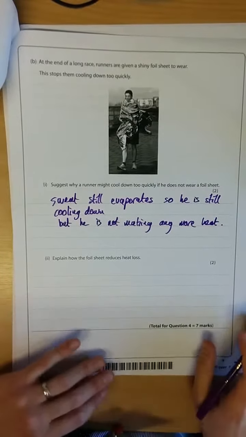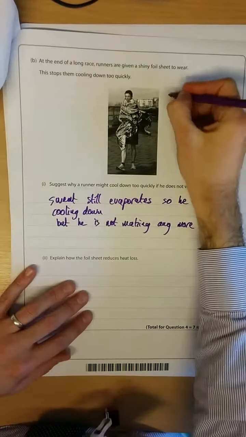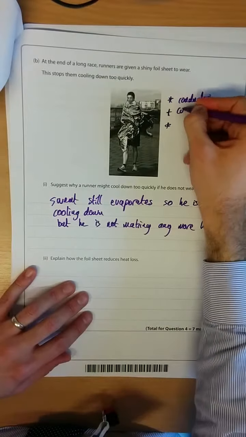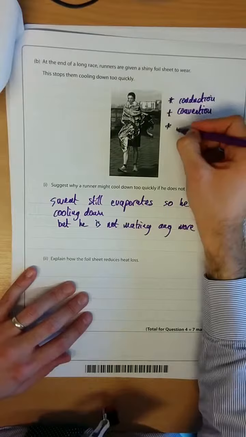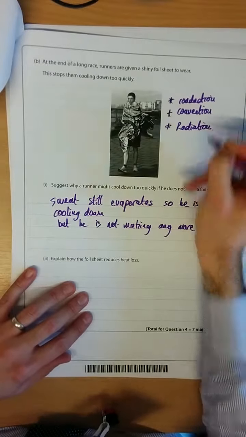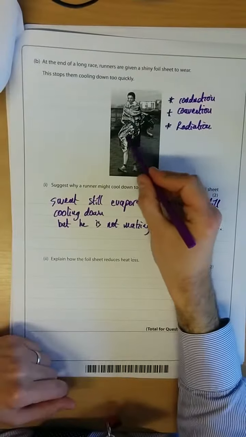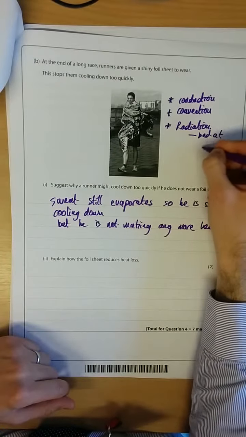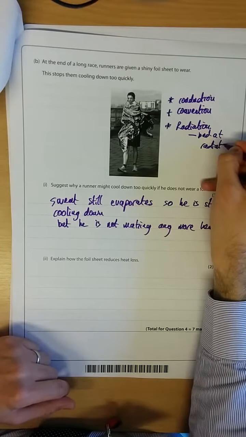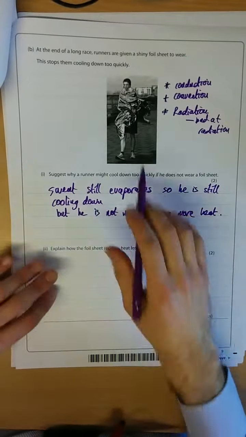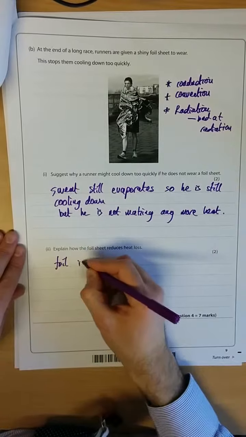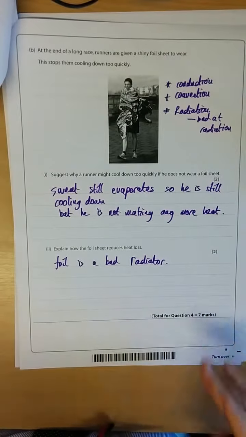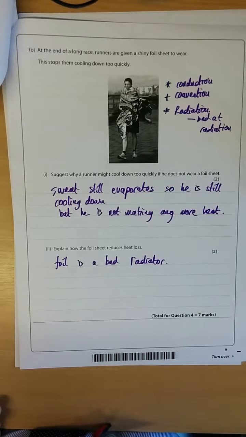Well, we know a little bit about heat loss. We know that there are 3 ways. What are the 3 ways? There's conduction, there's convection, and there's radiation. So we know that the foil is a bad radiator. It's bad at radiation. That's one thing we can say. The foil is a bad radiator. So it does not lose any heat by radiation.